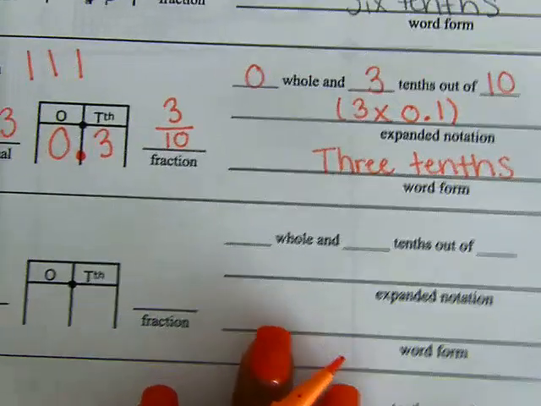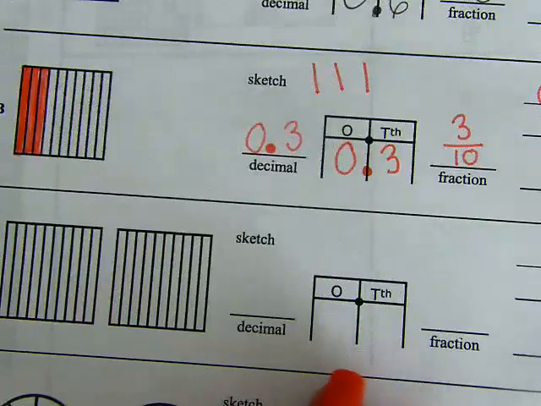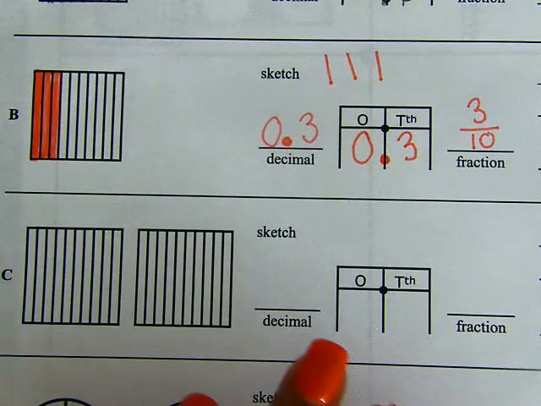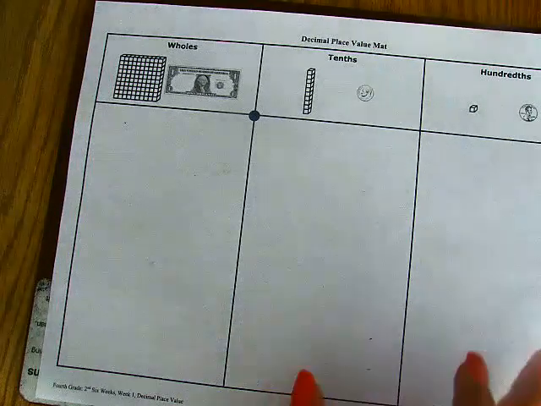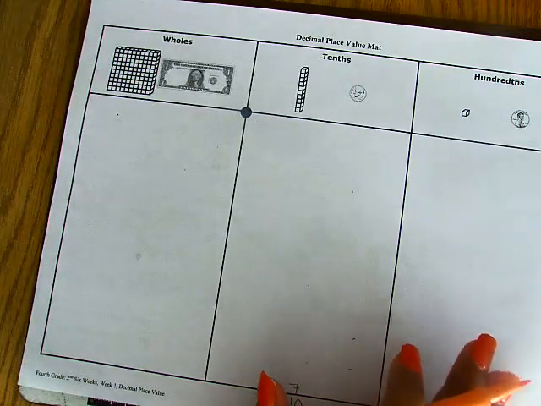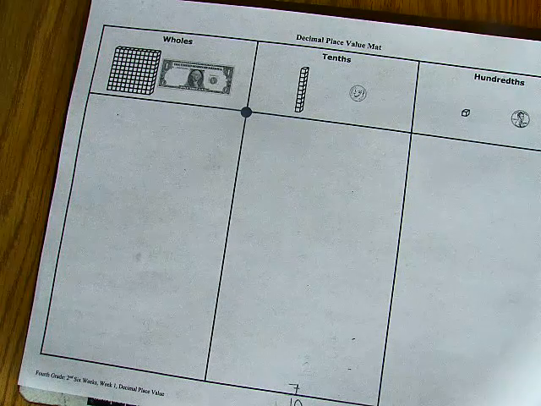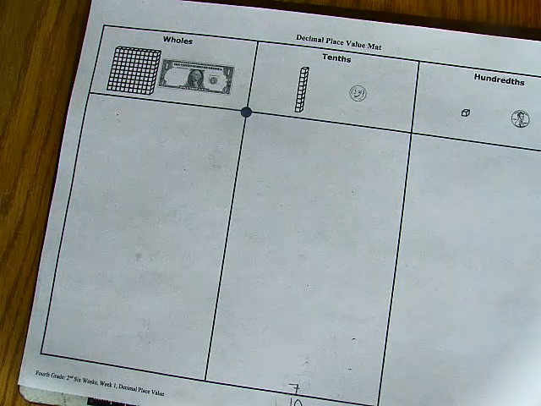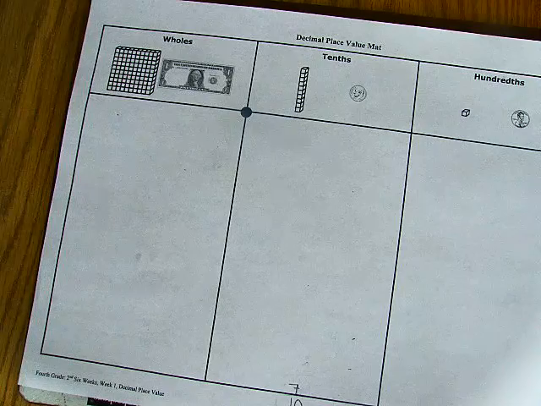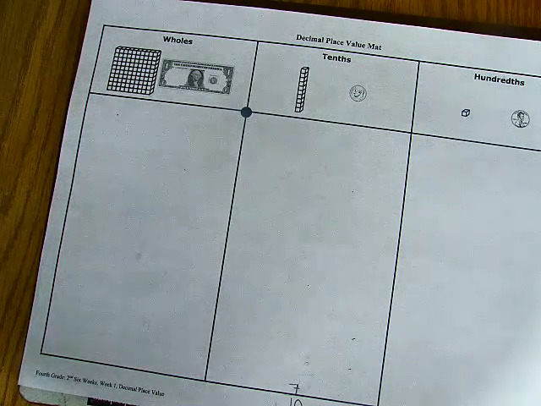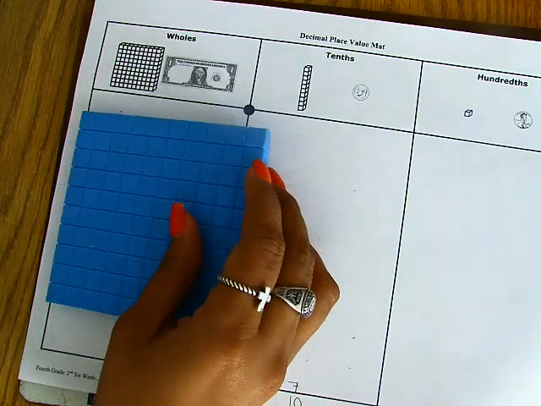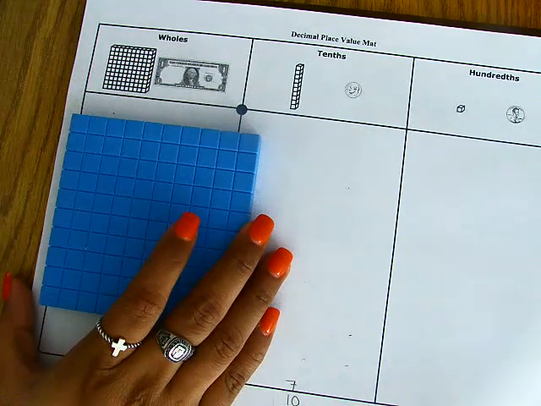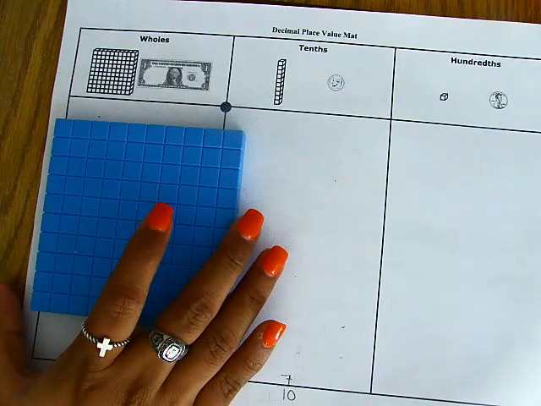Now I want us to try something different. Now I want us to incorporate a whole number into this. So I'm going to go back to my mat. Let me zoom out. And let's see, what if I said I wanted to show 1 whole and 5/10? And I'm going to use both my base 10 blocks and money.